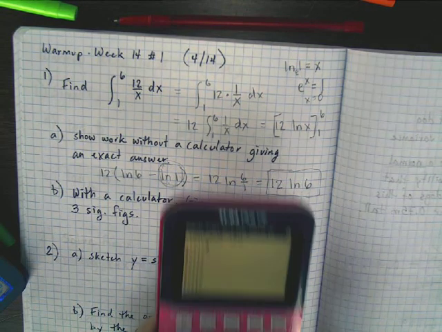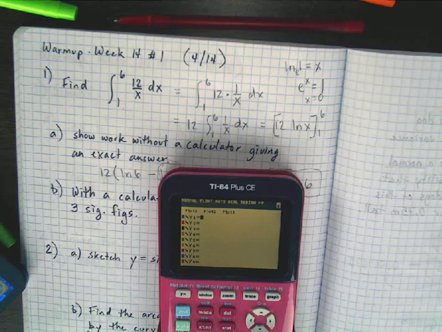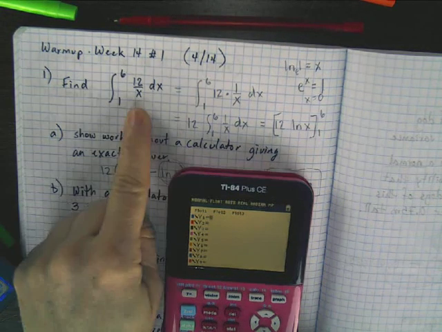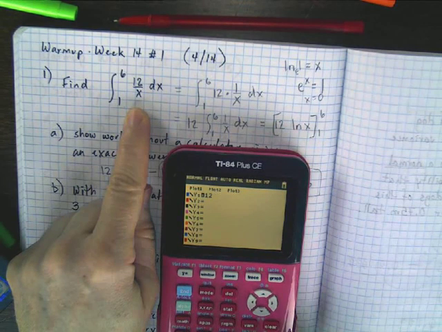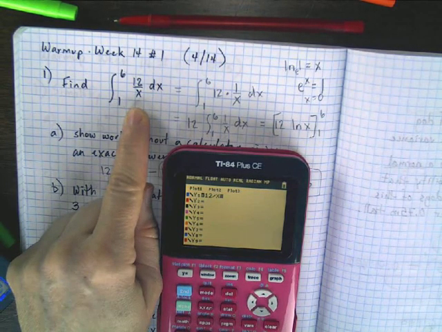Okay, here's my calculator. I'm going to enter in my graph, which is 12 divided by x. Okay, I'm going to enter that in, see what it looks like.